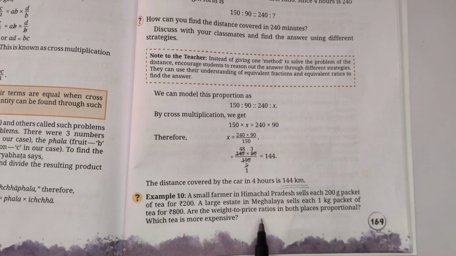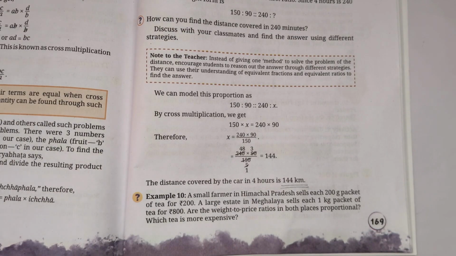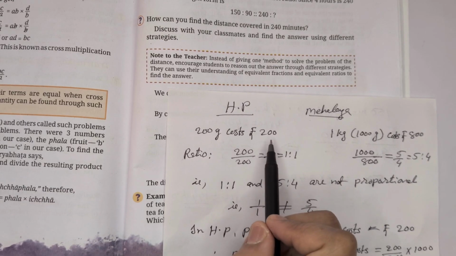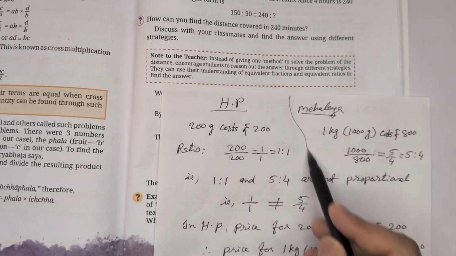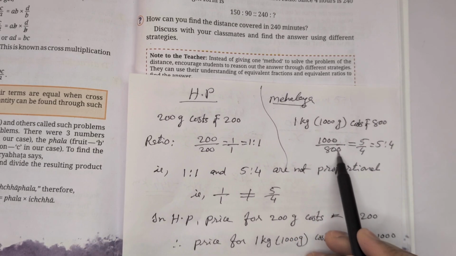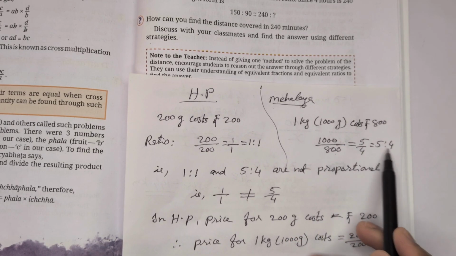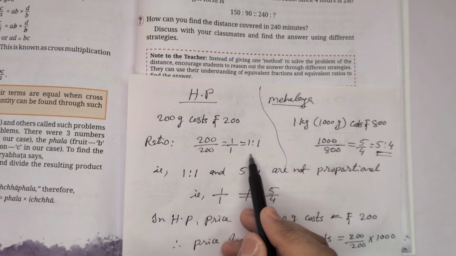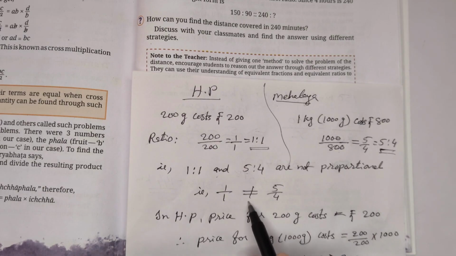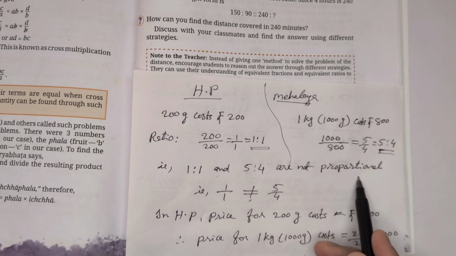Then, are the weight to price ratios in both places proportional? Are these two ratios proportional or not? Which tea is more expensive? So we can take Himachal Pradesh, that is 200 gram costing rupees 200. Meghalaya is 1 kg, that means 1000 gram costing 800. So the ratio is 1000 by 800, 5 by 4, 5 is to 4. Here the ratio is 200 by 200, 1 is to 1. So these two are not proportional. So we can write they are not proportional.